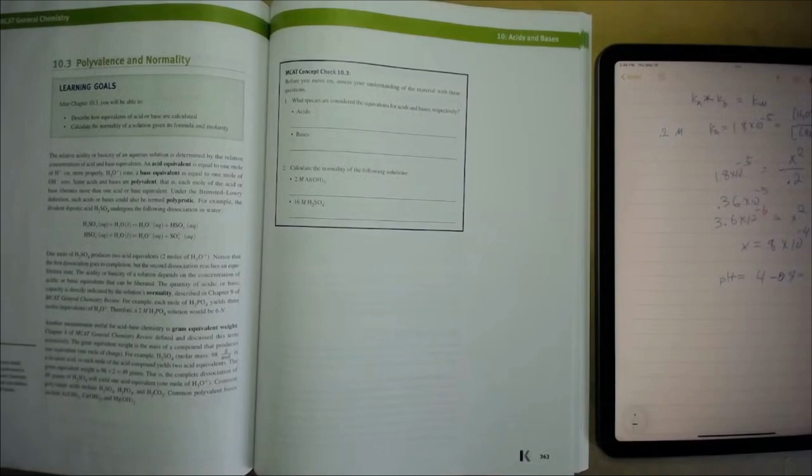The acidity or basicity of a solution depends on the concentration of acidic or basic equivalents that can be liberated. The quantity of acidic or basic capacity is directly indicated by the solution's normality, described in Chapter 9. For example, each mole of H3PO4 yields 3 mole equivalents of H3O+. Therefore, a 2 molar H3PO4 solution would be 6N.